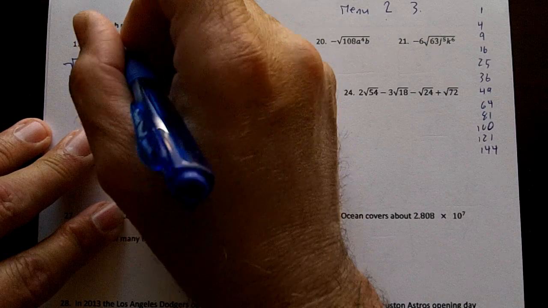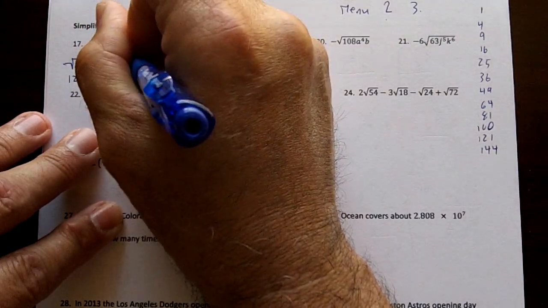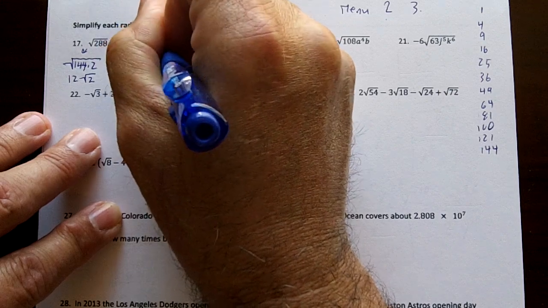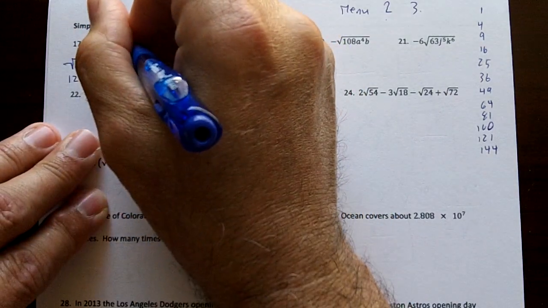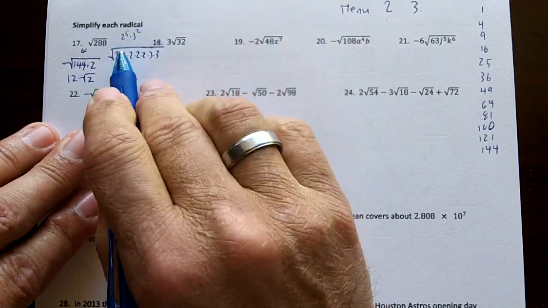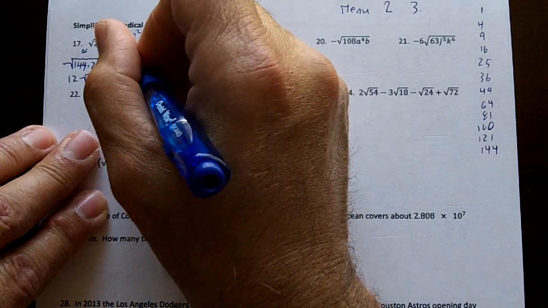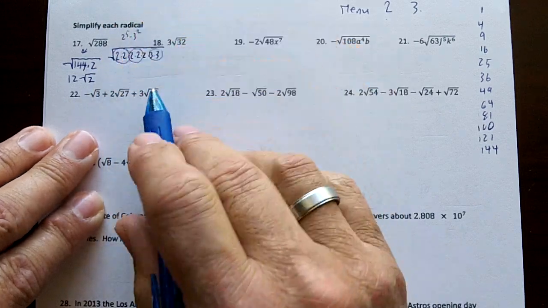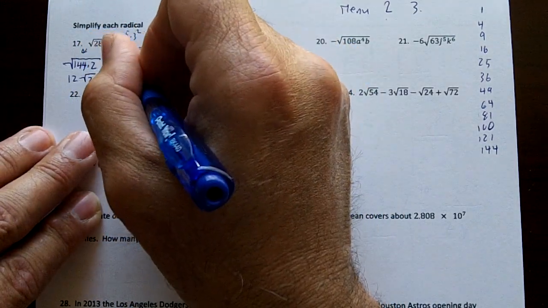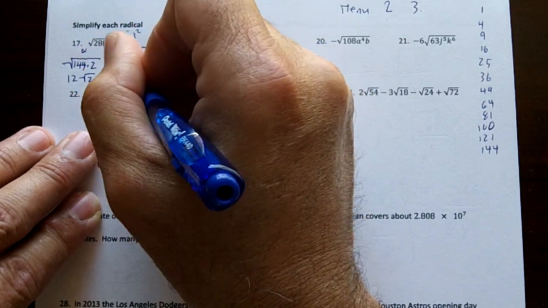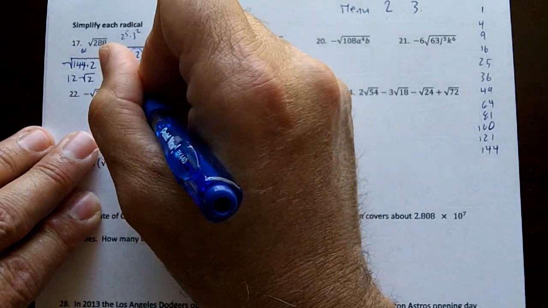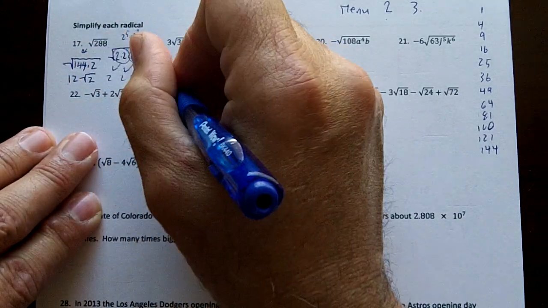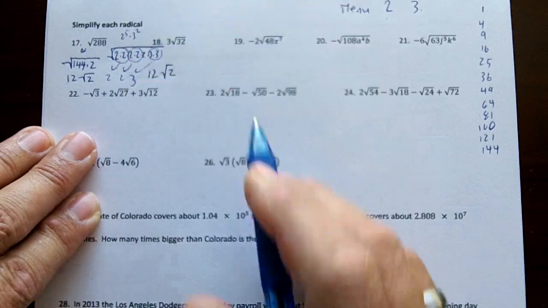I'm going to write all those out. So 2 to the 5th is 2 times 2 times 2 times 2 times 2, and then 3 squared. Okay, so 288 is 2 to the 5th times 3 squared. Now then, I'm going to go here and circle every set of 2. So I could pull out a 2 and a 3, and this 2 stays inside. So 2 times 2 times 3 is my 12. And this 2 is not circled, it stays inside.